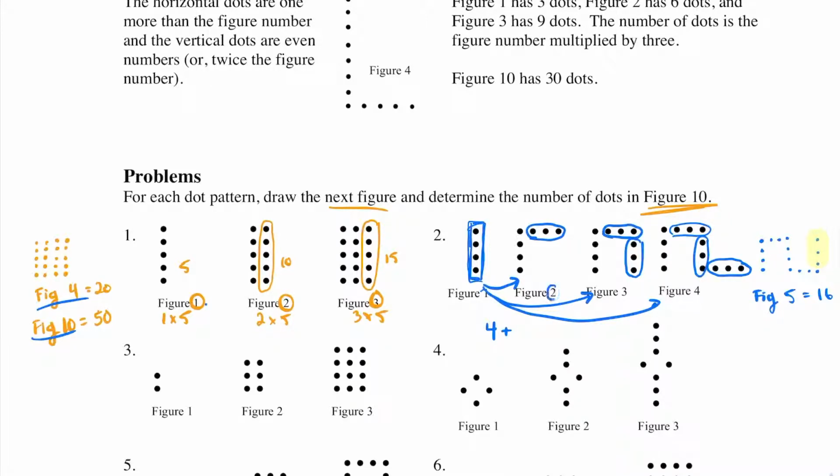I'm going to try multiplying figure 2, and I know I'm adding 3 dots. So 2 times 3 equals 6. Did I add 6 dots here? I added 6 dots in figure 3, so that might work there, but for figure 1, I need to only add 3 dots. So what can I do here? What I might suggest is you take your figure number and subtract 1 before you multiply it by 3.